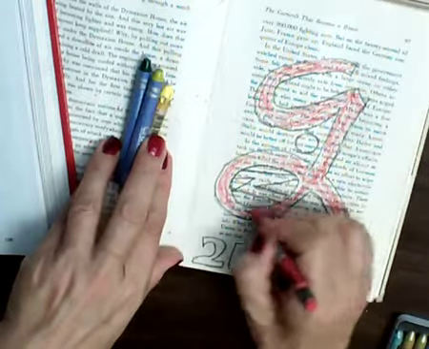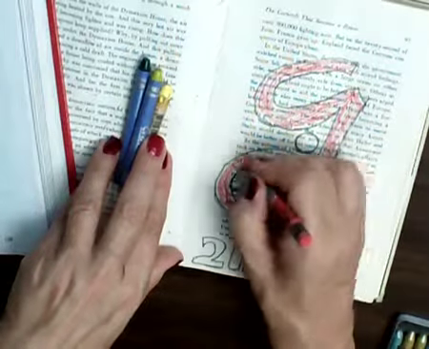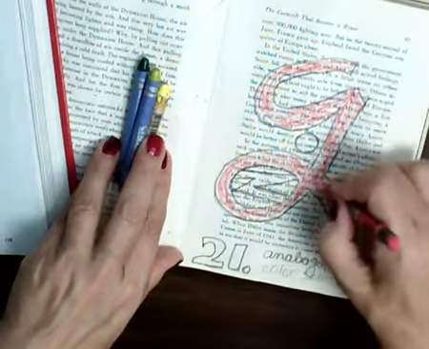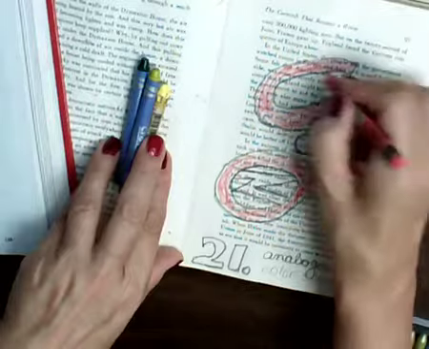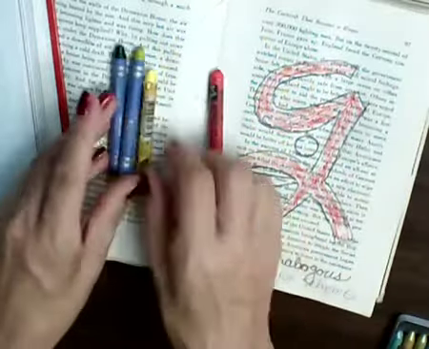And let me comment, I noticed on Thursday, it was just really fairly quiet in here and everybody was working really hard. So I want to commend you on your work ethic.